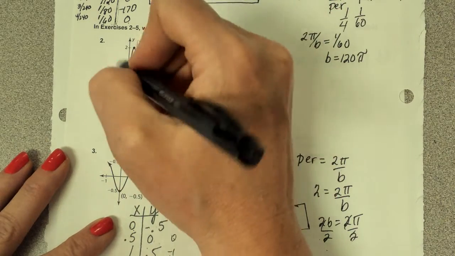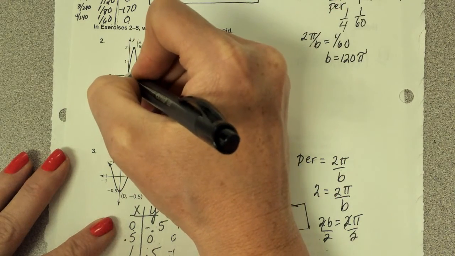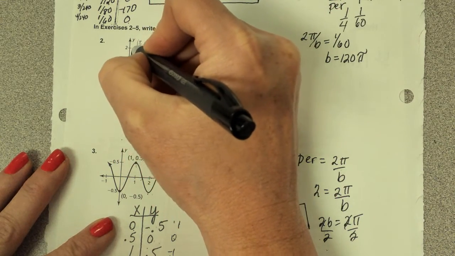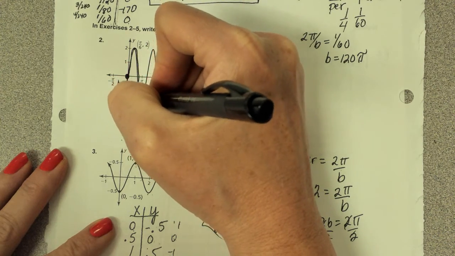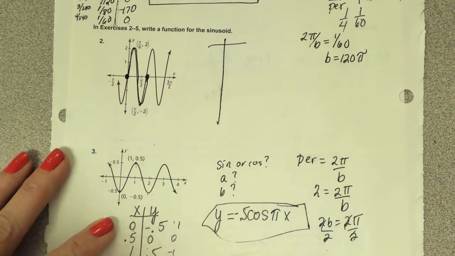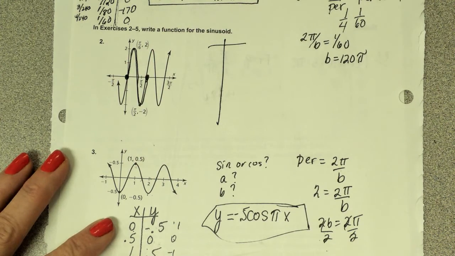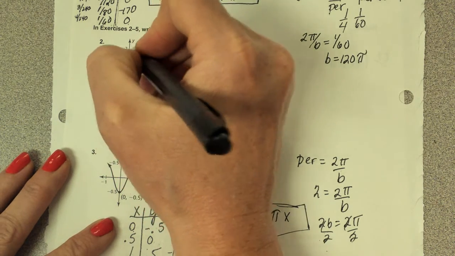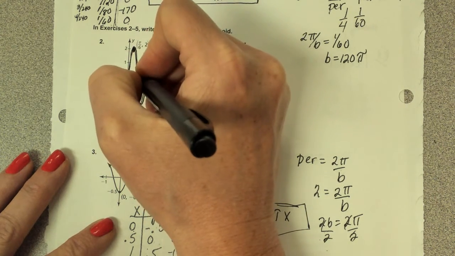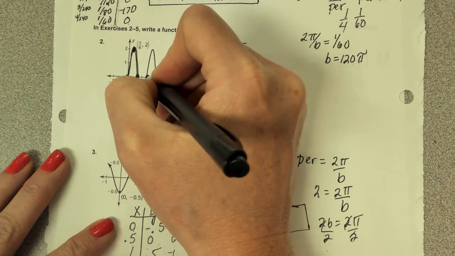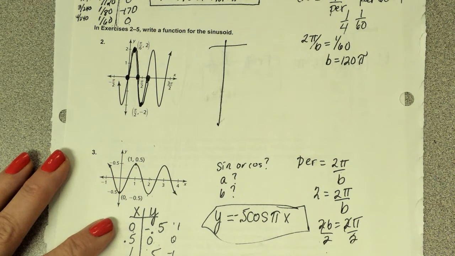Okay, guys, so looking at the period, it starts here, goes to here, goes to here. This would represent 1 period, what I've traced over top of there. Those represent our 5 key points. This point, that one, that one, that one, and that one.